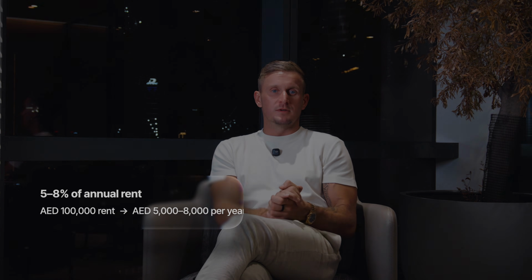Generally, they charge between 5 and 8% of the annual rent. So for example, on 100,000 per year, they may charge between 5,000 and 8,000 for the year of management.